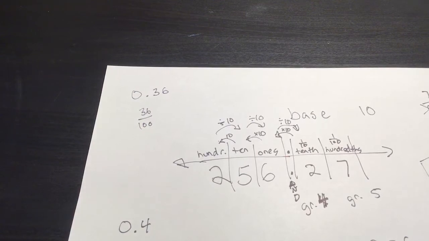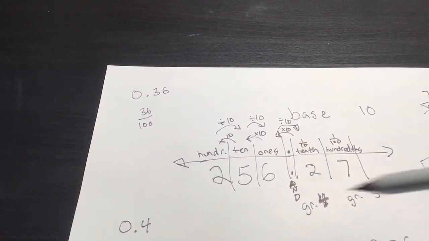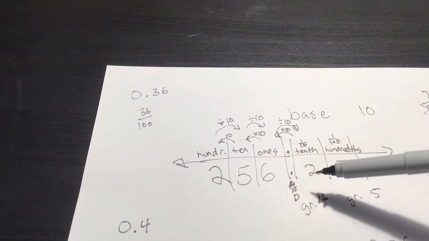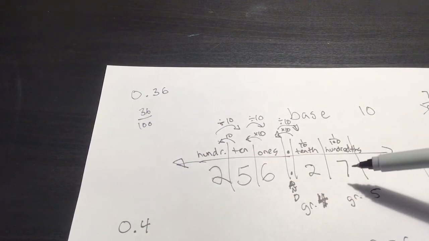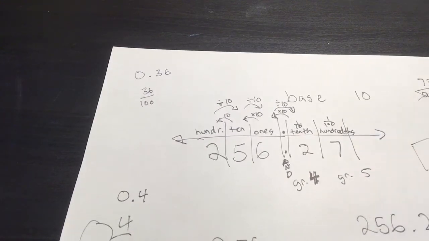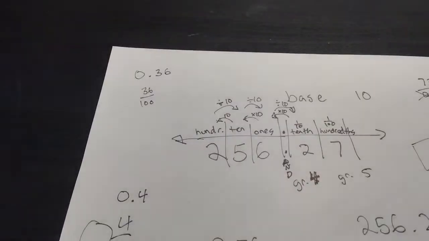So base 10, check. Grade 4 versus grade 5 is just how far in the base 10 you go. Do you go to tenths? You're in grade 4. You go to hundredths? Congratulations, you're in grade 5. Go all the way to thousandths? Man, you are in grade 6 territory, baby.